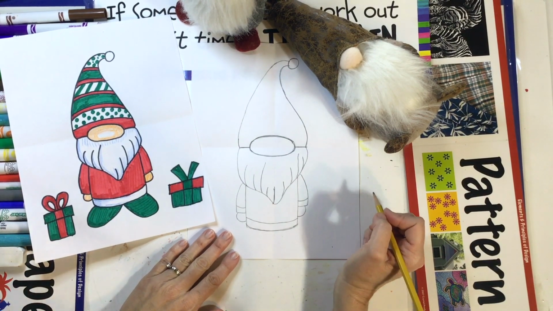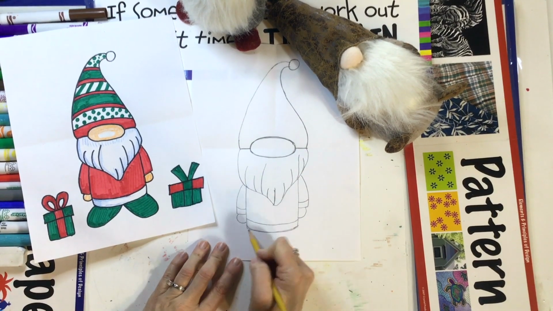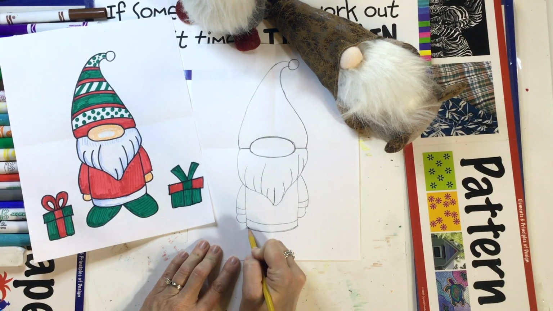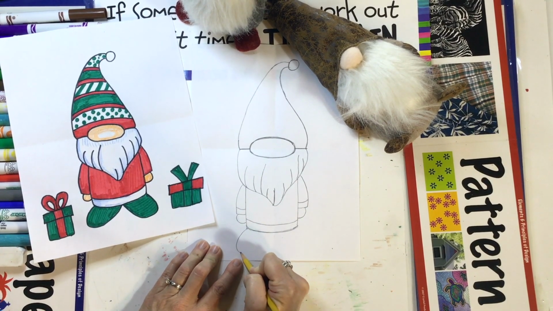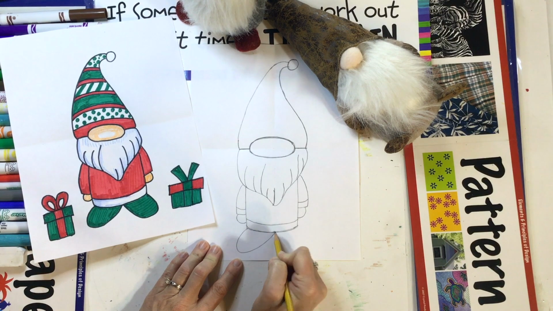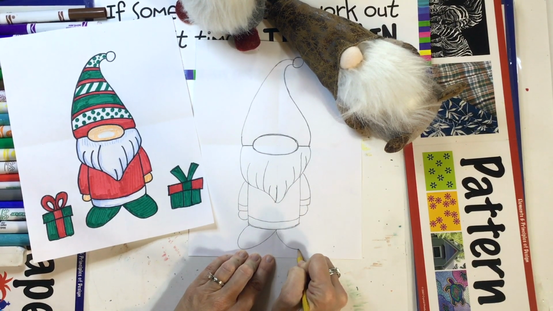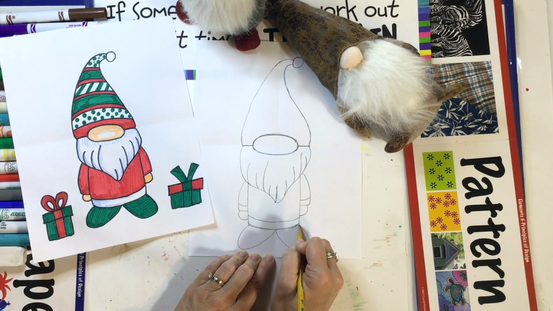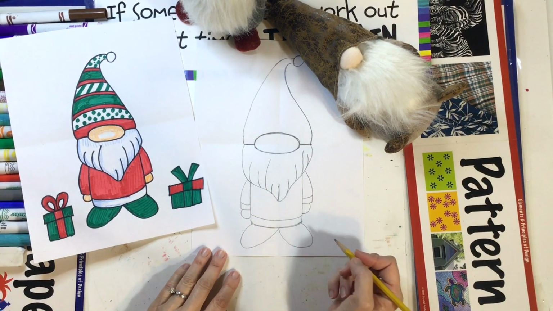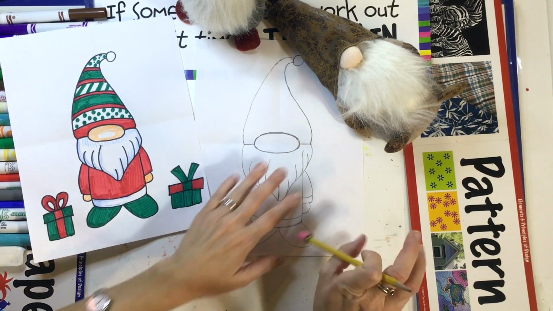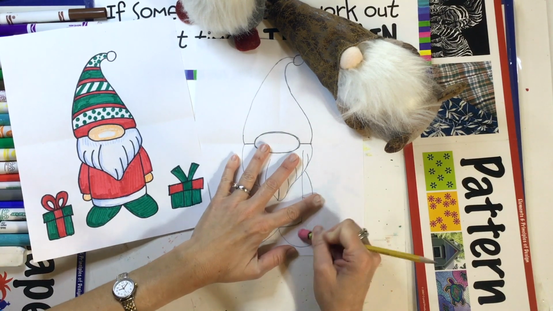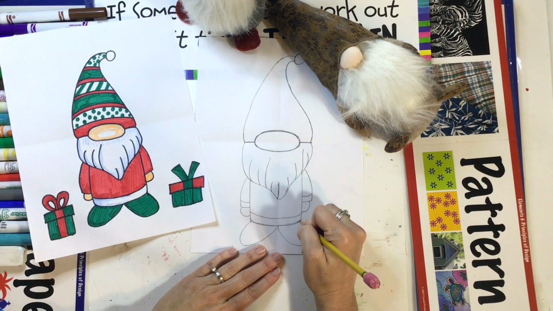Okay, next are the shoes. So right at the end of the shirt, you're just going to curve down like this and go all the way to that middle fold. Okay, so now we're in the middle and we're going to go back out the other direction and connect it to the shirt there. Okay, if your curve didn't look so good the first time, erase it and try again.